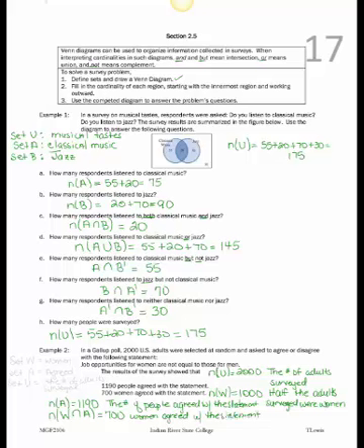So let me just write this down. We're going to call set W, let that represent the number of women. Set A, the number of people who agreed.